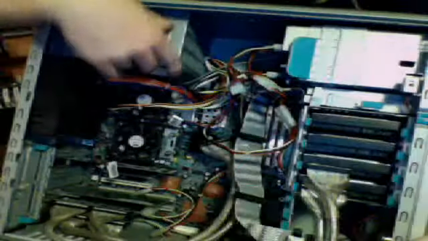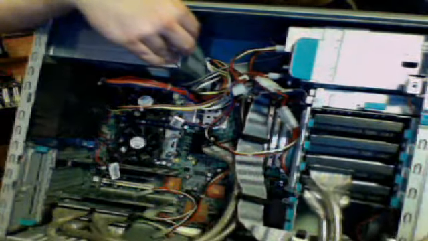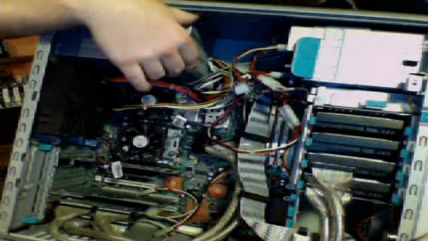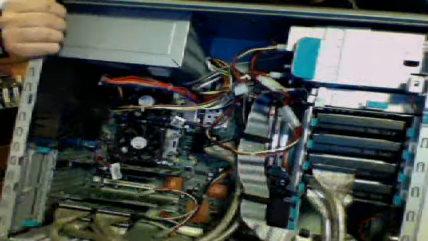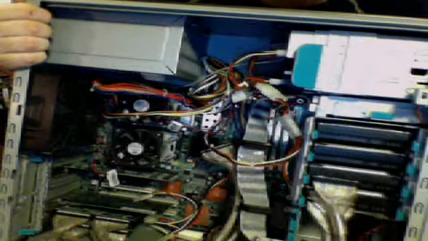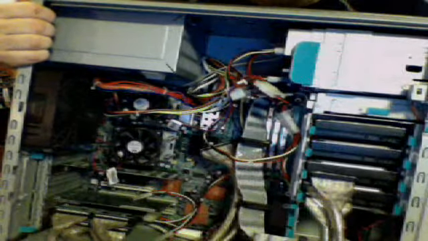In addition, inside the case, you have the power supply. The power supply, as you would guess, powers everything in the machine. It hooks up everything that goes into the computer: your hard drive, your CD-ROM, your DVD burner, your video card, the fans, the motherboard. Everything needs to be powered.